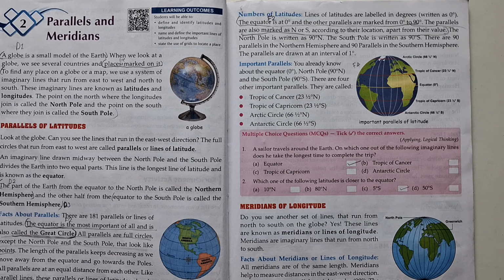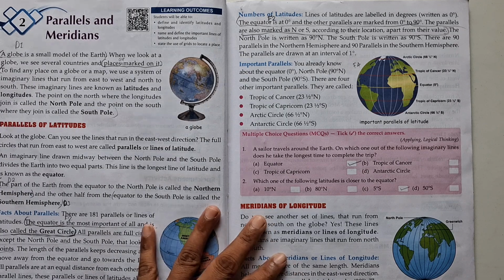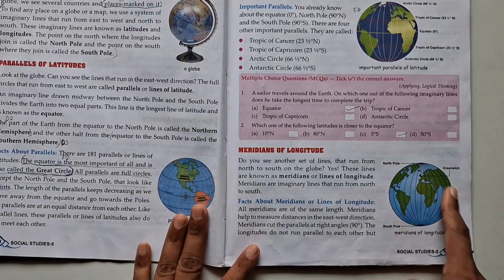5 degrees south. Kids, now we learn meridians of longitude. Kids, do you see another set of lines that run from north to south on the globe? Yes, these lines are known as meridians. You can see these pictures.